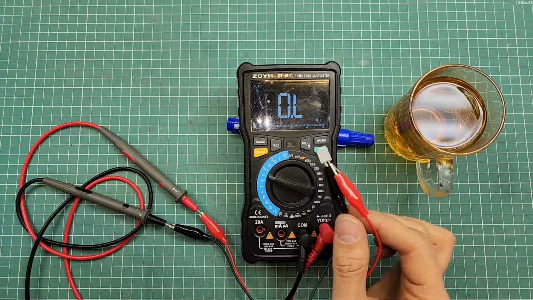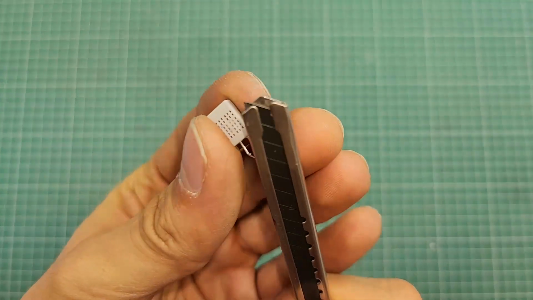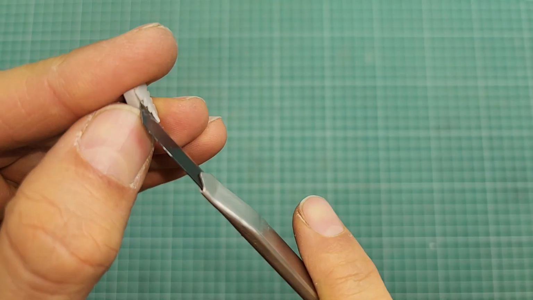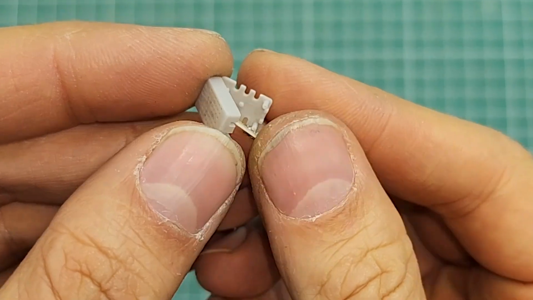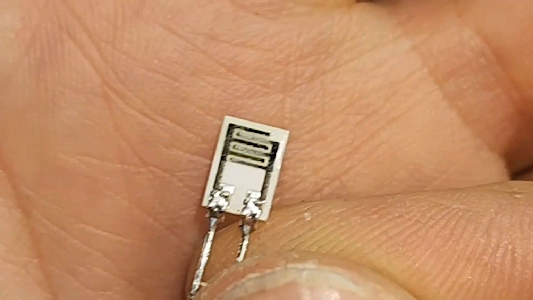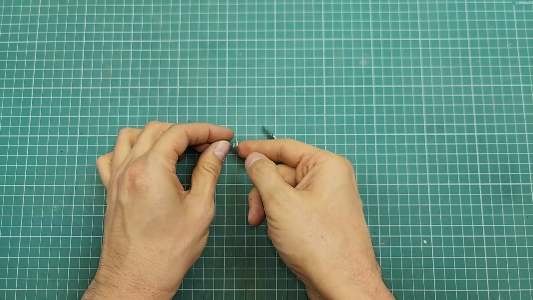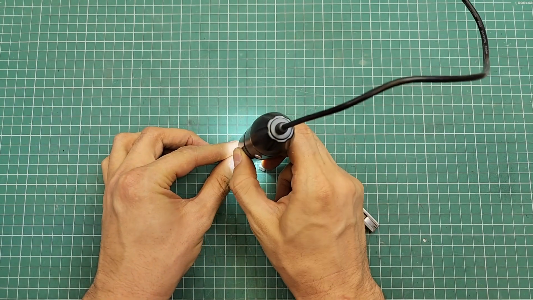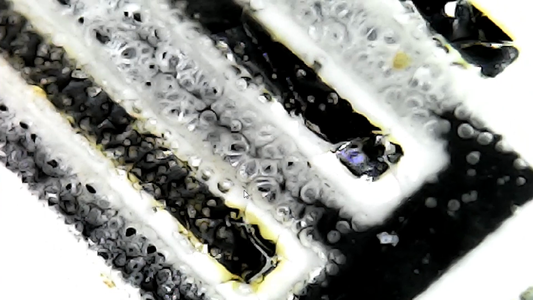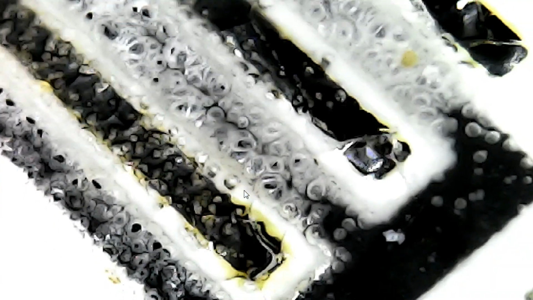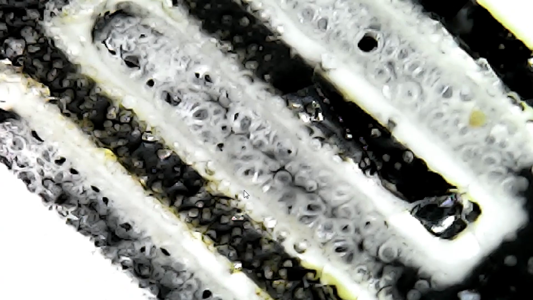Now, let's cut this plastic cover of the sensor with a craft knife to see what's inside. Okay, there's something like a printed circuit board inside, but you can't see much from here. Let's examine the sensor under a microscope. You can see that this component is nothing more than a simple PCB with a pattern that looks like electrodes etched onto it, which is covered with a special material.